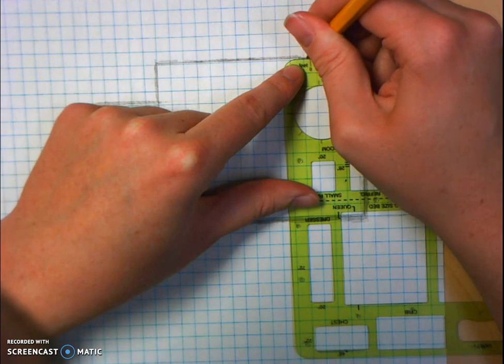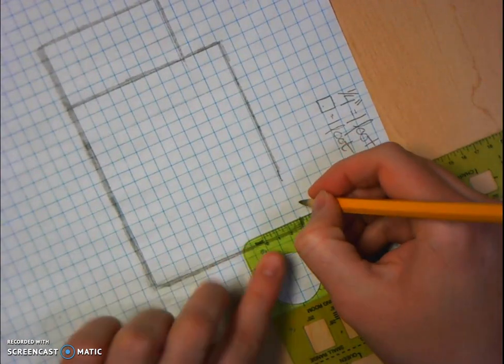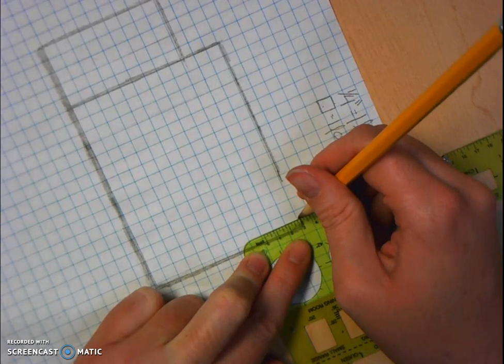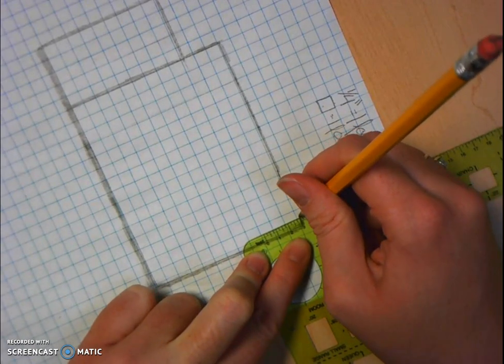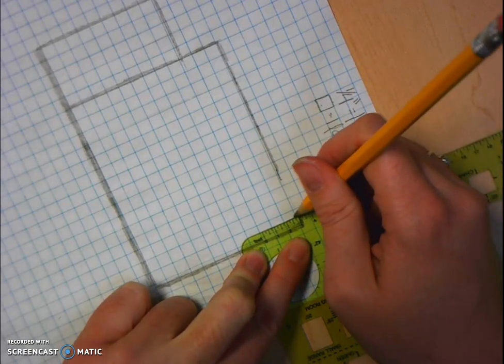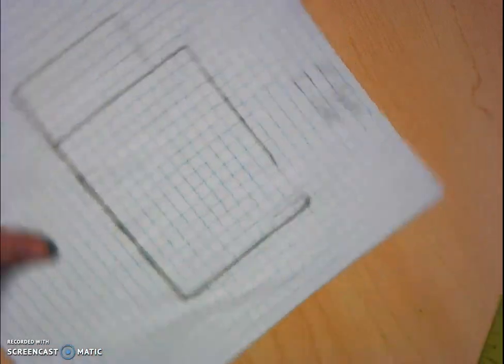And I want to draw my wall back in there. And that's my opening. Now I'm going to draw my door. It has to be 3 feet wide because the opening is 3 feet. I'm going to go ahead and draw my door, and I want to keep it nice and straight. That's why you do this in pencil, because if you make a mistake, no big deal.